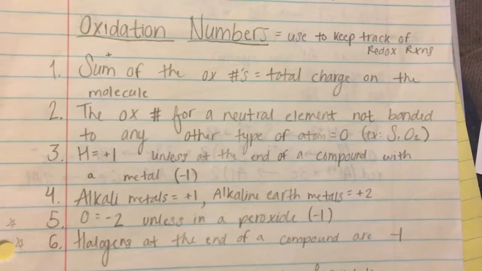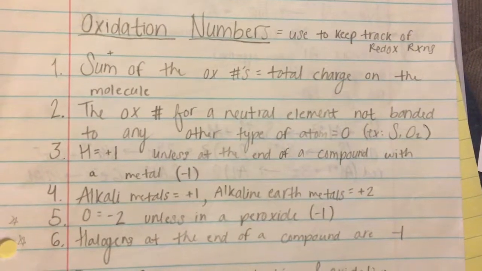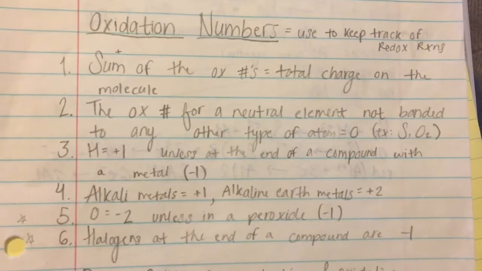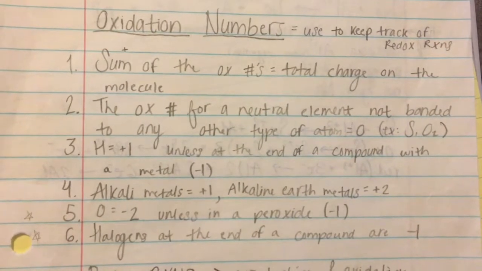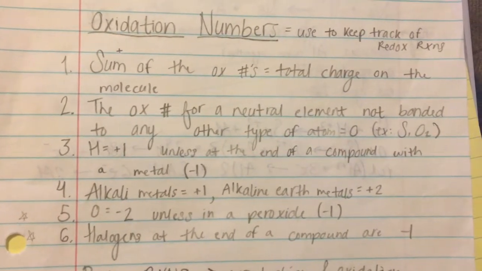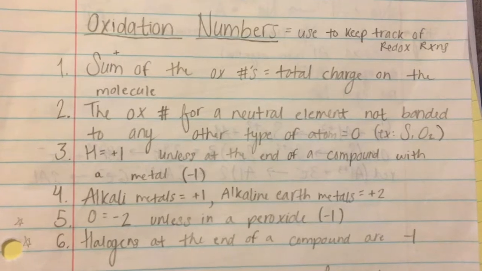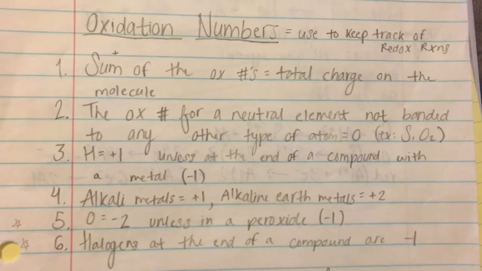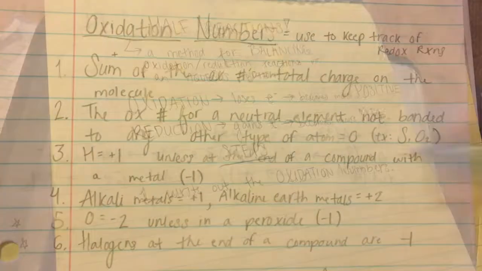Oxidation numbers also have a lot of rules. For example, the sum of the oxidation numbers equals the total charge of the molecule. The oxidation number for a neutral element that's not bonded to another type of atom is 0. And there are several others, such as the charge of hydrogen and the charge of alkaline metals.